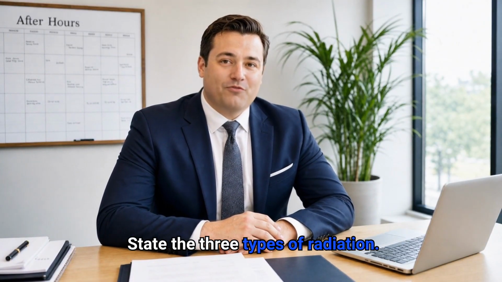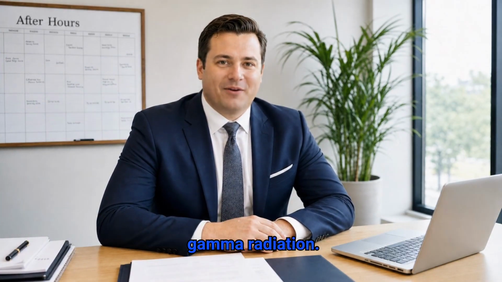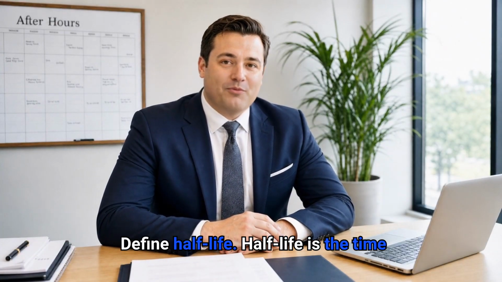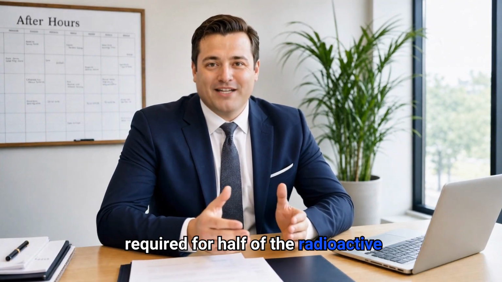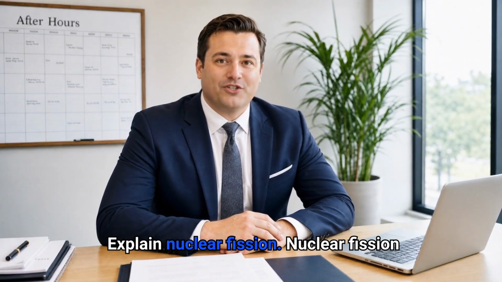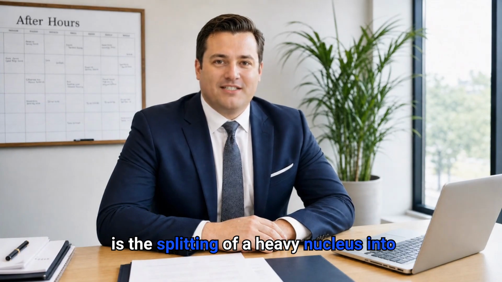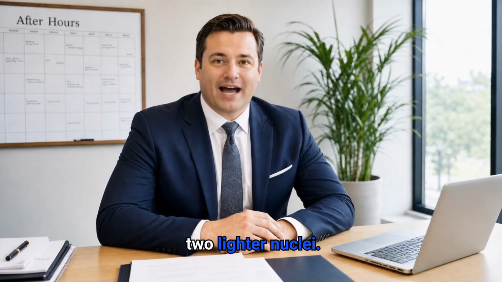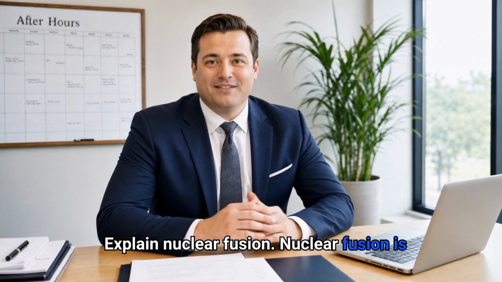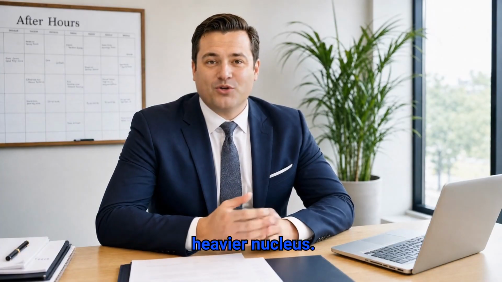State the three types of radiation: alpha radiation, beta radiation, and gamma radiation. Define half-life. Half-life is the time required for half of the radioactive nuclei in a sample to decay. Explain nuclear fission. Nuclear fission is the splitting of a heavy nucleus into two lighter nuclei. Explain nuclear fusion. Nuclear fusion is the joining of two light nuclei to form a heavier nucleus.